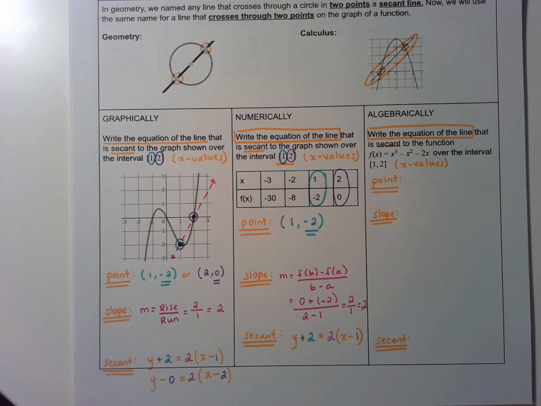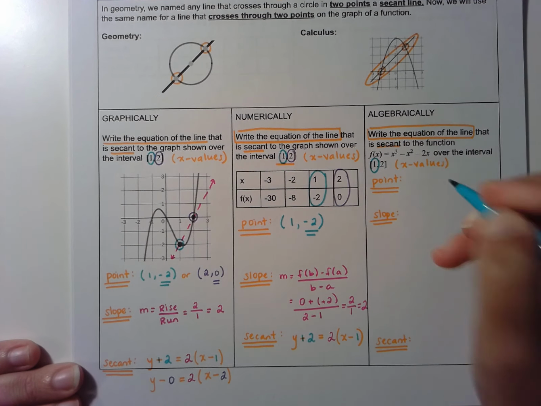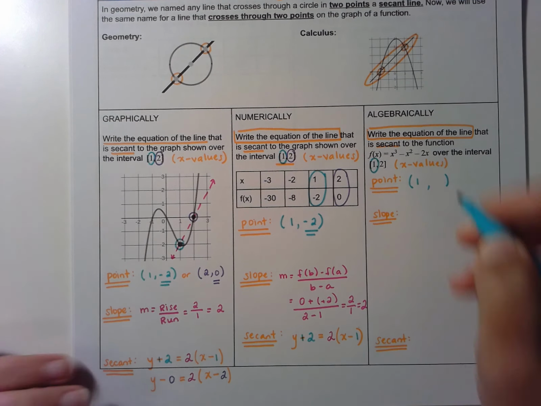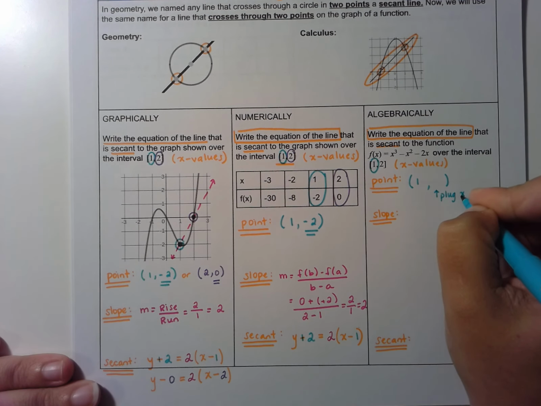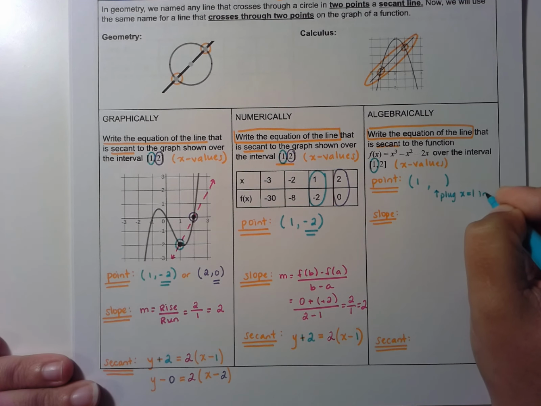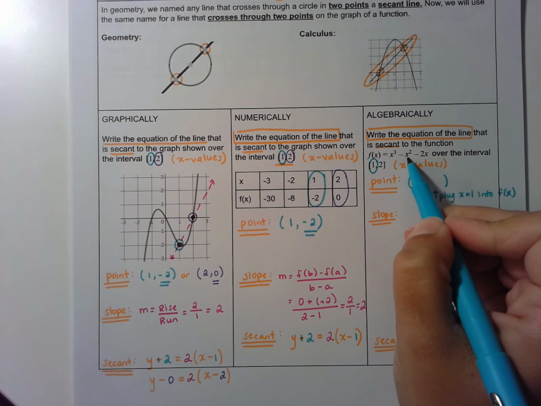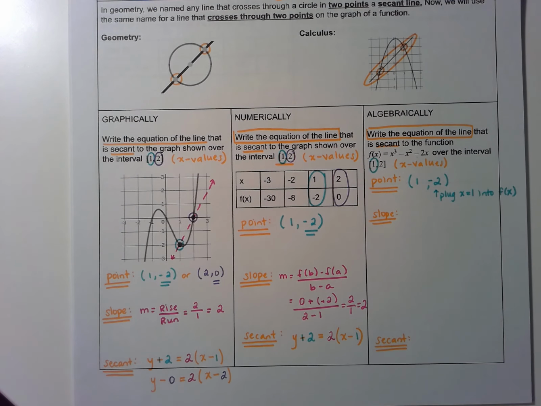Now to find my point, I can use either starting x value. In this case, I'm going to use a starting x value of 1. To find the y value, I'm just going to plug the x into my equation. So if I plug in the number 1, I get 1 minus 1, which is 0, minus 2 times 1, which is negative 2. So you're plugging that number into the original function here, the f of x function.